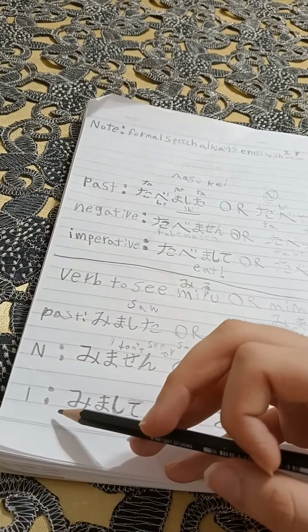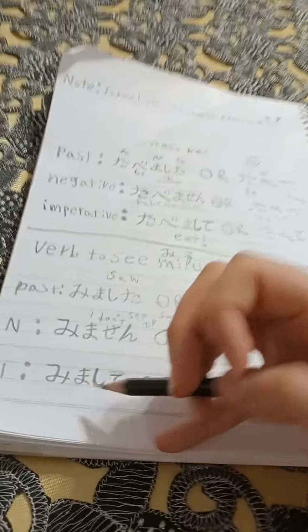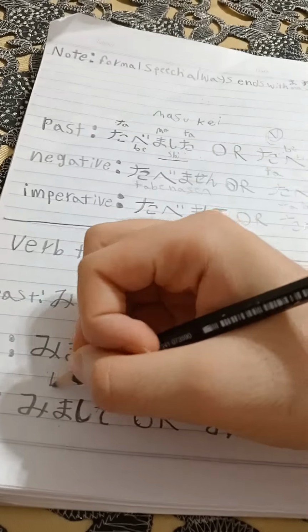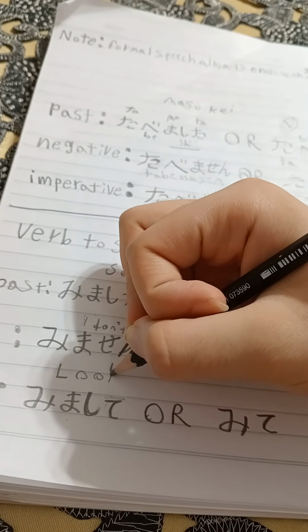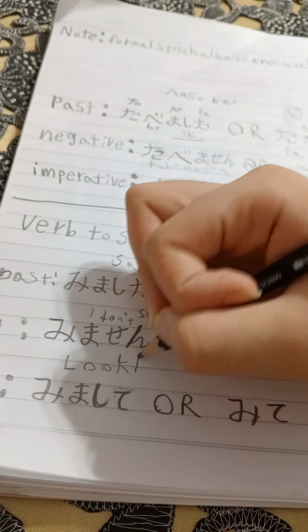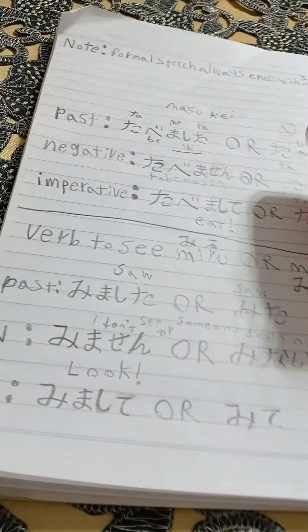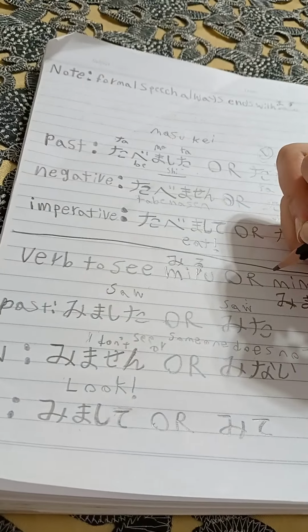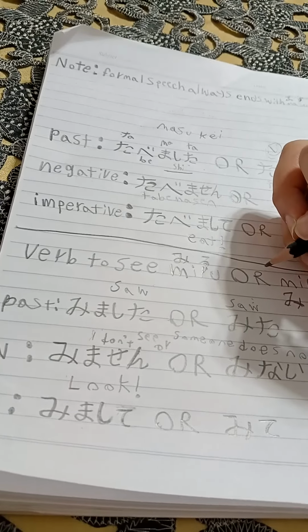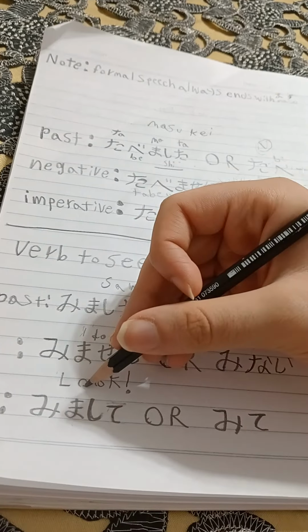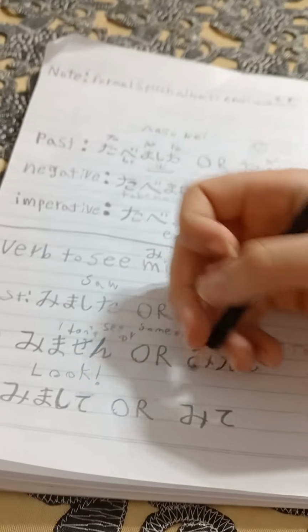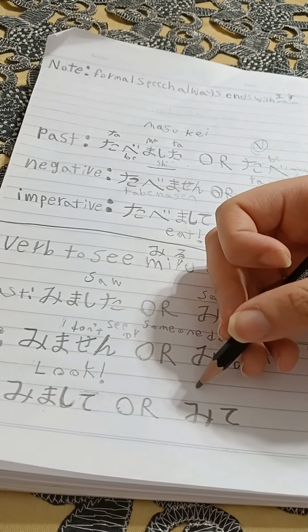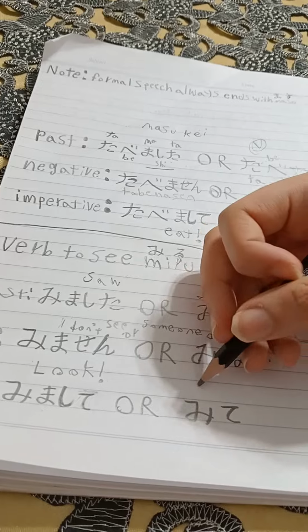And the imperative form is like when you tell someone. Here it actually means look, but in Japanese you get the point. When you give an order to someone to see something, then you're giving an order to someone to look, you get my point. So mimasu becomes mimashite, look, and miru becomes mite, also look.